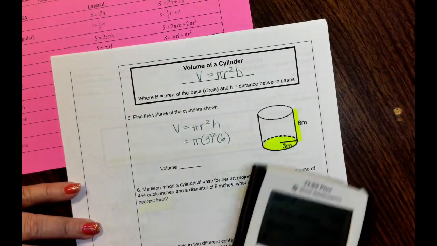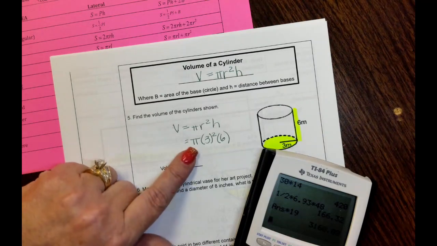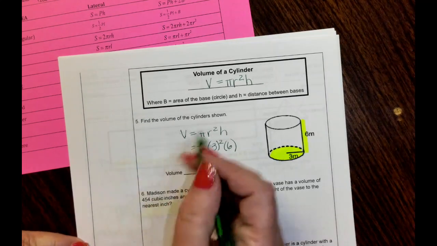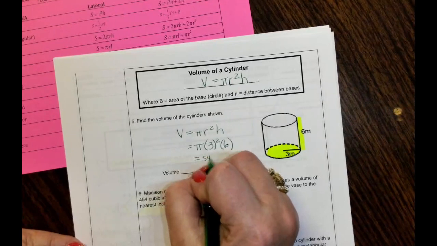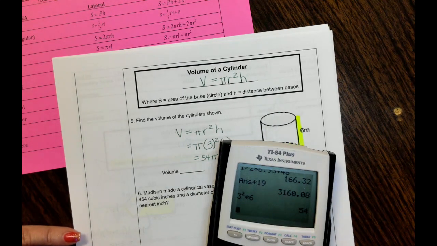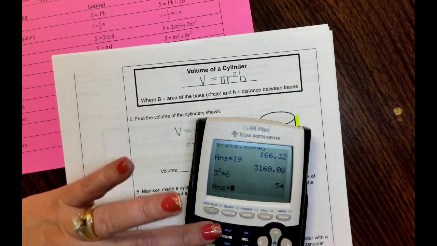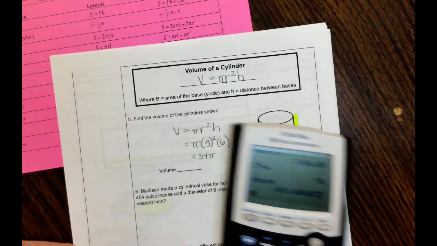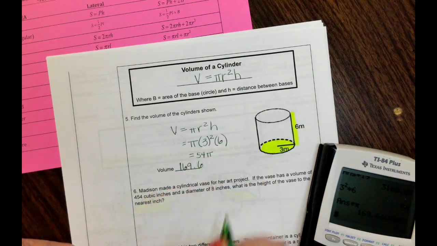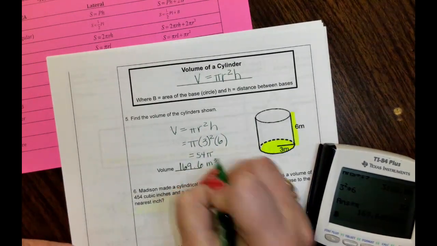Okay, now remember you can leave your answer exact, so just do everything except the pi key, right? 3 squared times 6 is 54. So you can get an exact answer of 54 times pi, just like you would do if you were doing x times 3 squared times 6, you would get 54x. But if we want to round to the nearest, right, we can take 54 and go ahead and multiply it by pi, type it all the way out, and you get 169.6, and that is meters cubed.